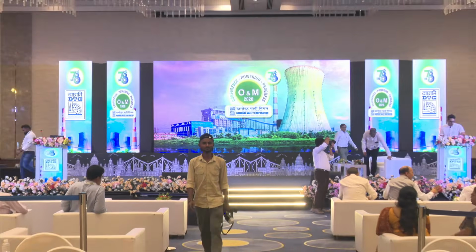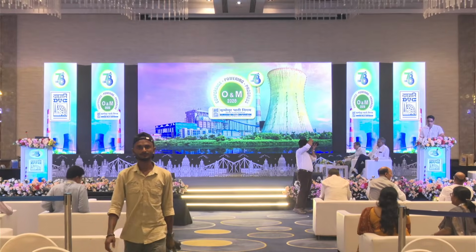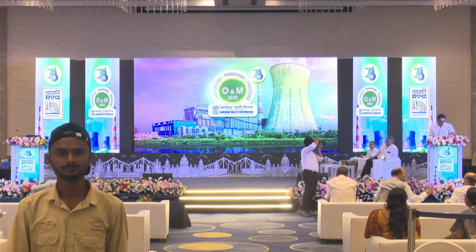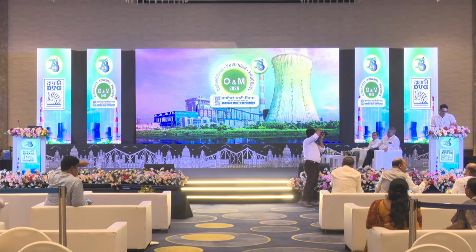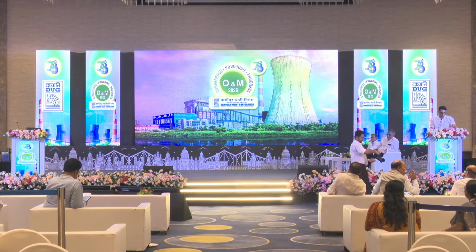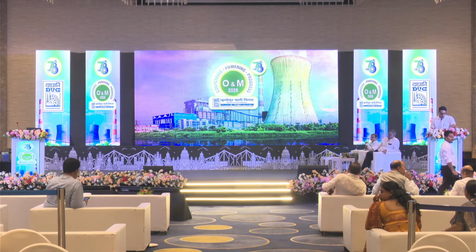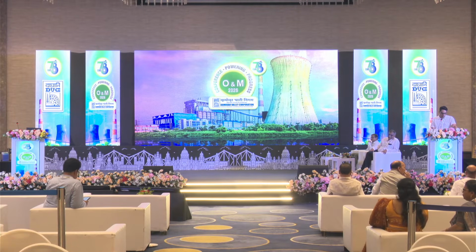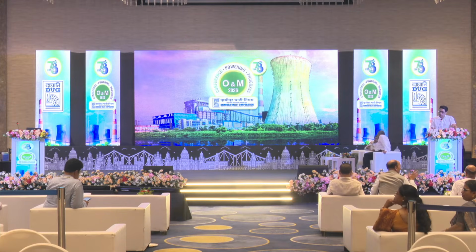And now we move on to another very interesting topic, which is leveraging digital twin outputs via SAP integration in DVC. To present this, we have Srimati Smita Kundu and Srimati Sarmistha Sinha from ERP HQ, Damodar Valley Corporation.